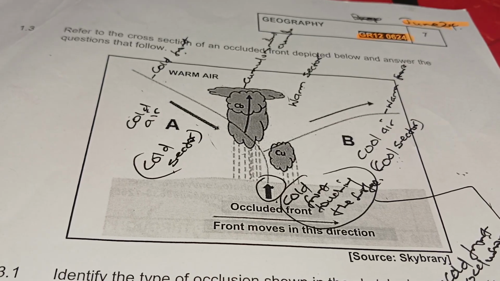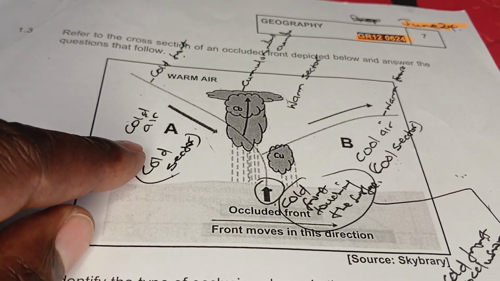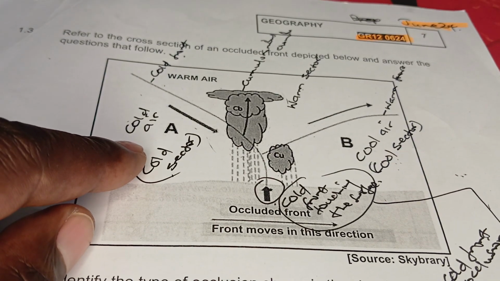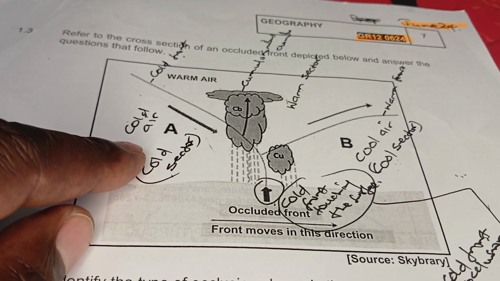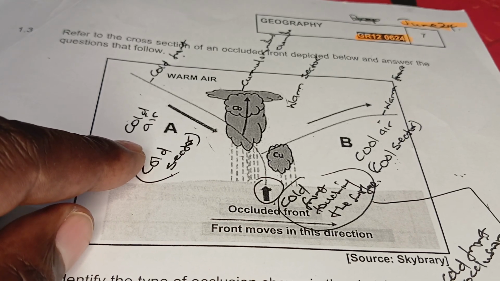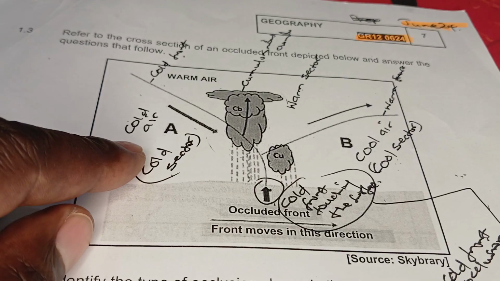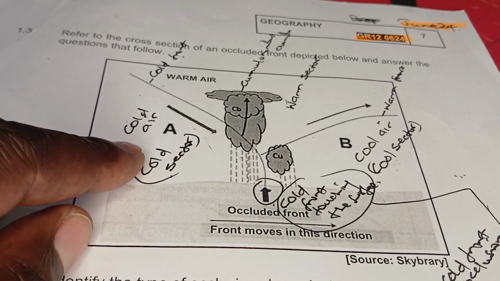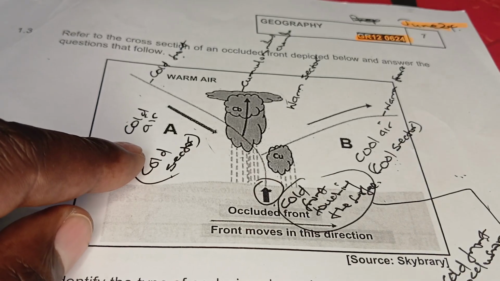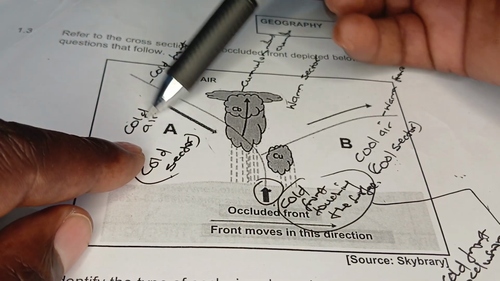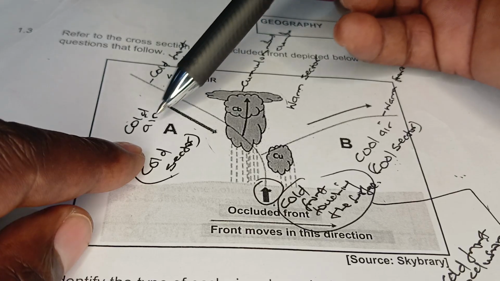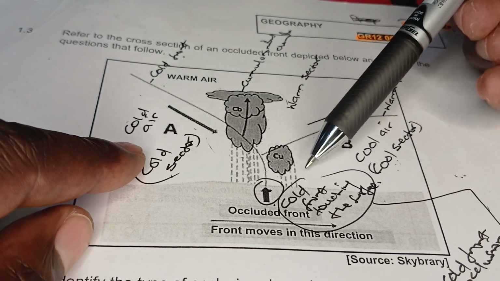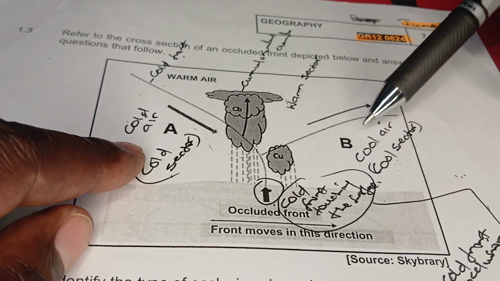So the first thing you have to take note of now is the cold air mass that is behind the cold front. It moves faster than the warm air mass because the cold air is what? It is heavier, it is dense. So cold air masses move faster than the warm air mass, which means at some point this cold front, with the steeper pressure gradient here, moves faster so that it catches up with the warm front.